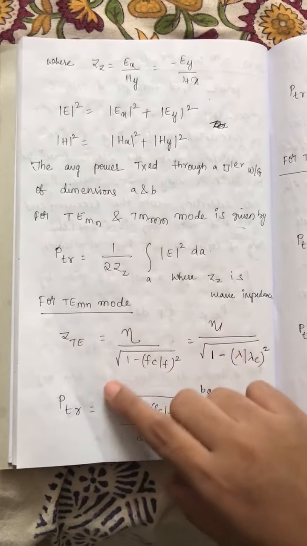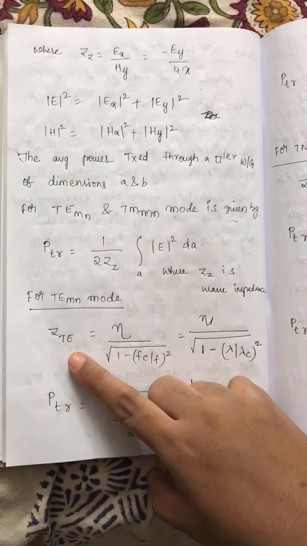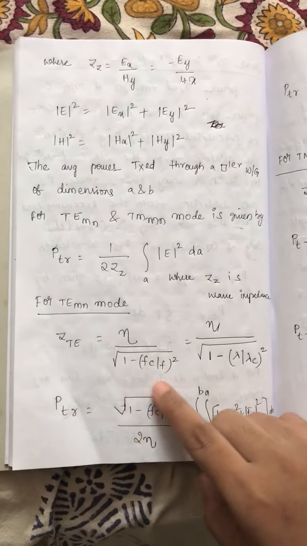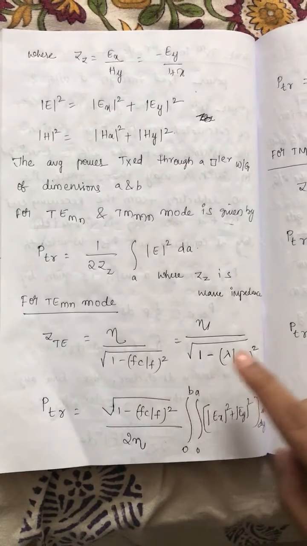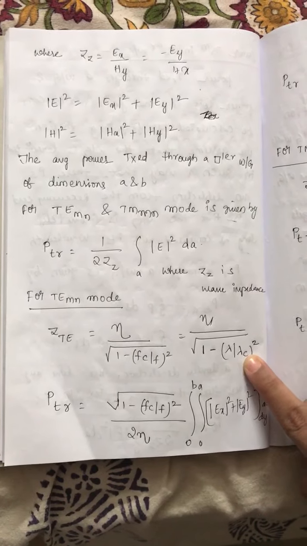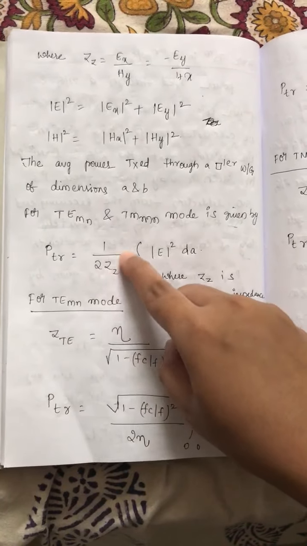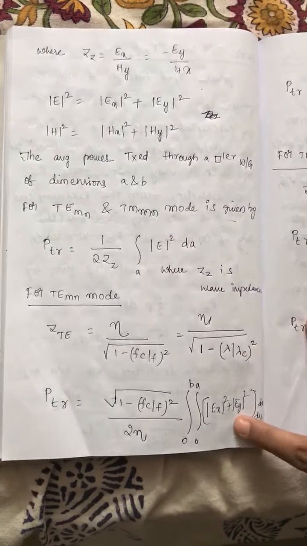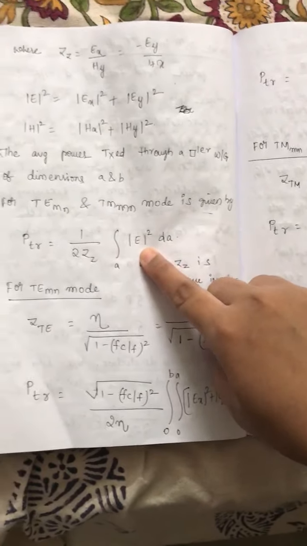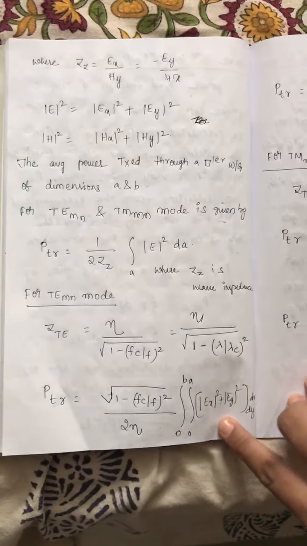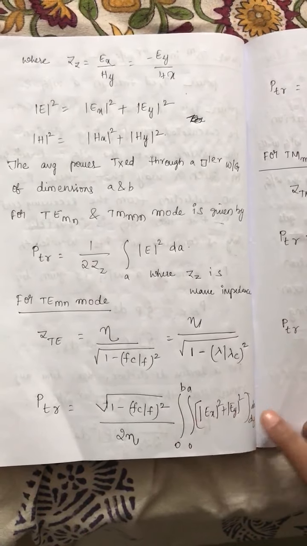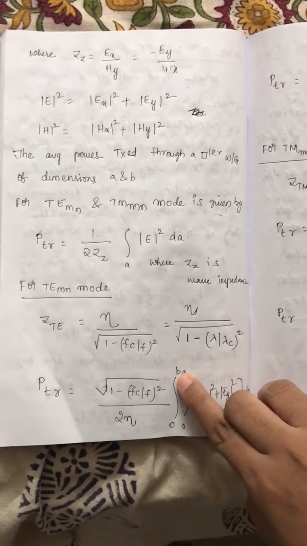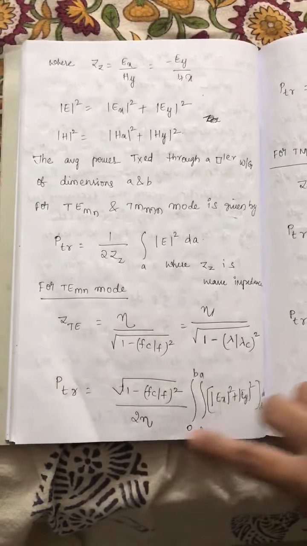Coming to the TE mode, we derived this expression in the previous lecture, that is the wave impedance of TE mode, eta divided by the square root of this expression in terms of cutoff frequency and in terms of cutoff wavelength. For Z_z, we have to substitute this equation. E squared is nothing but Ex squared plus Ey squared with respect to dimensions a and b. a is along the x-axis, that's why dx, and b is along the y-axis, that's why dy. You'll get this equation.